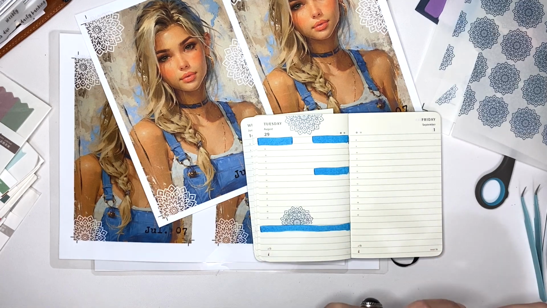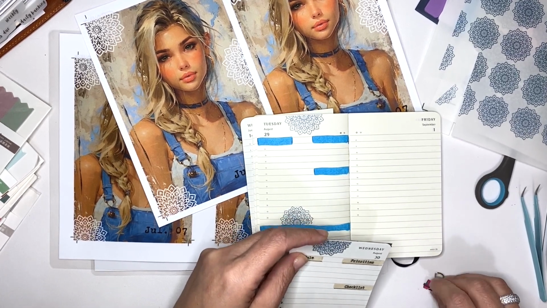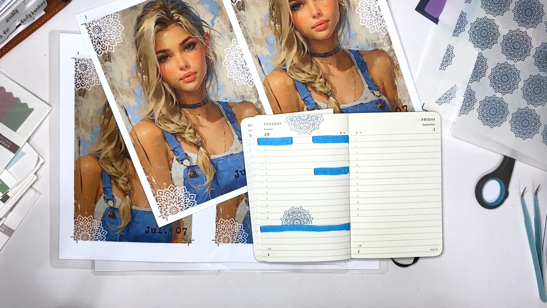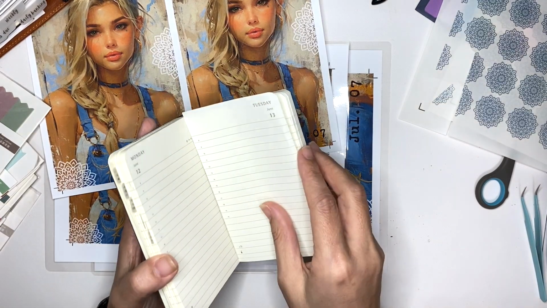Okay, so we're putting her away because the next video that I do on Friday is going to be setting up the pocket Moleskine for July, and then I have another video coming out setting up my Franklin Covey for July. All right, so then this gets put away until August.